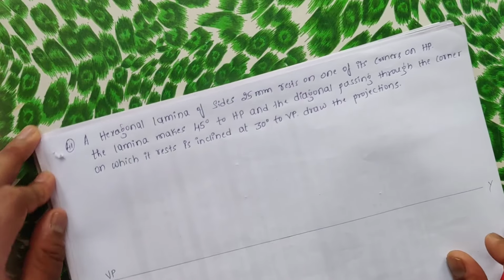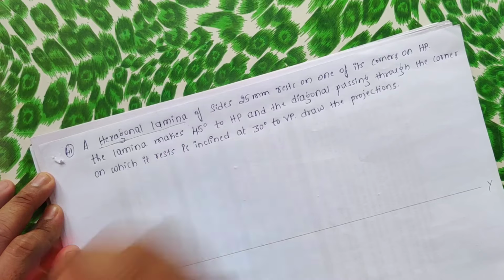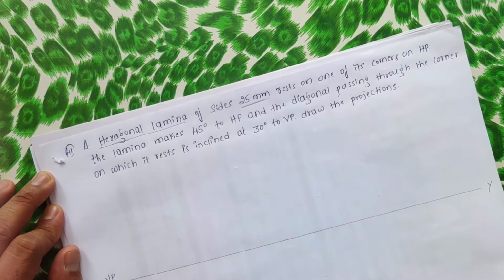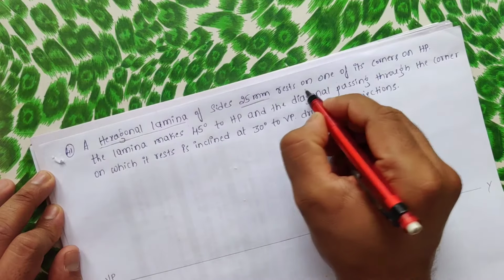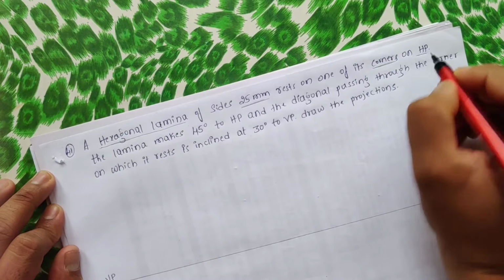Let me read the problem. A hexagonal lamina of sides 25 mm rests on one of its corners on HP.